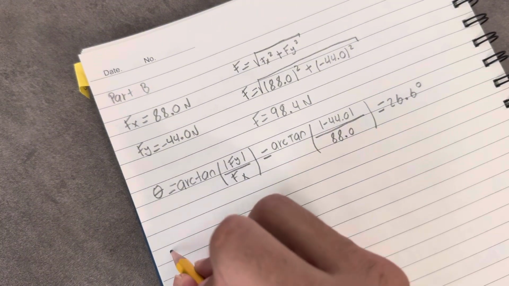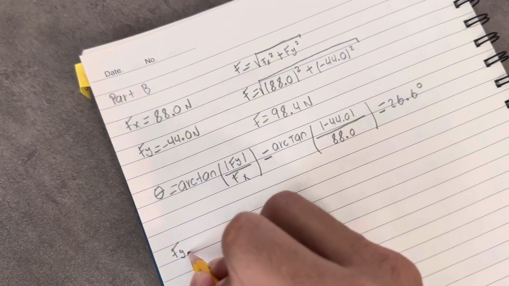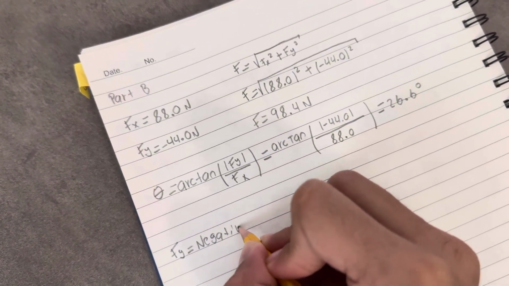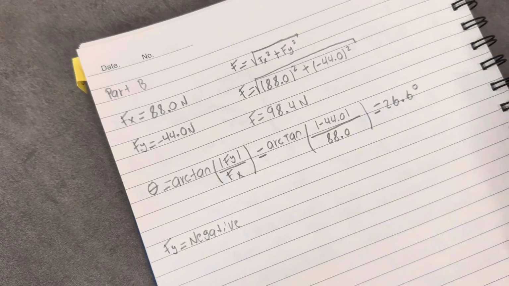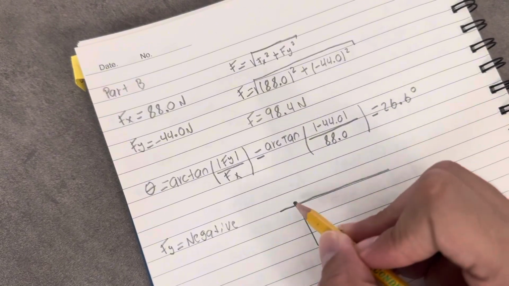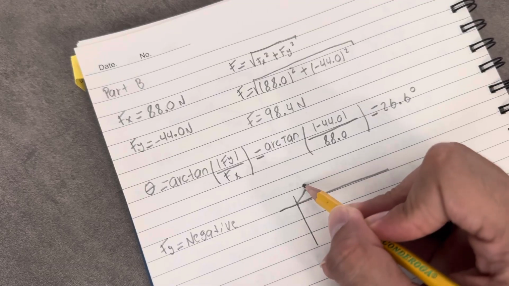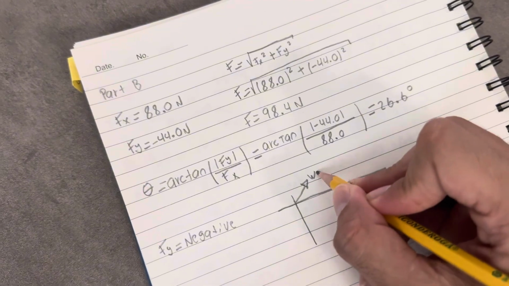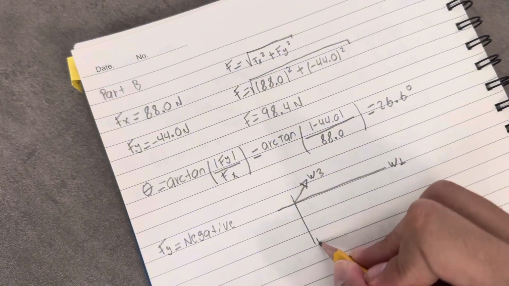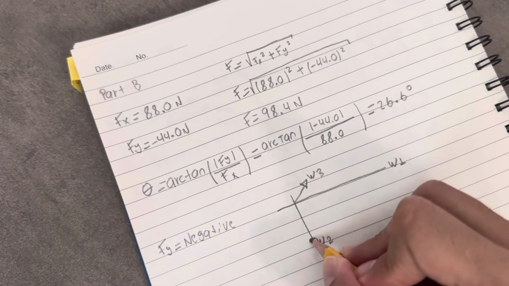We know that Fy is negative, because if you remember, we have the graph going like this. This was result 3, this was result 1, and this was result number 2.